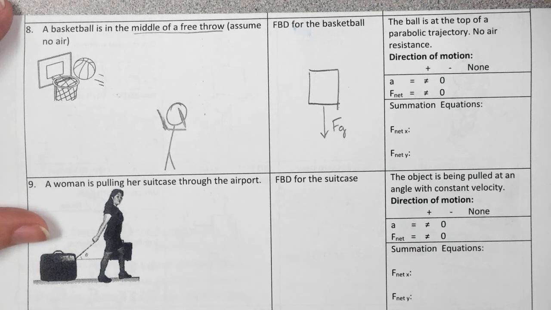What do y'all think? Is there any force from the basketball player? I see mixed. I see some of both. Why yes, why no?